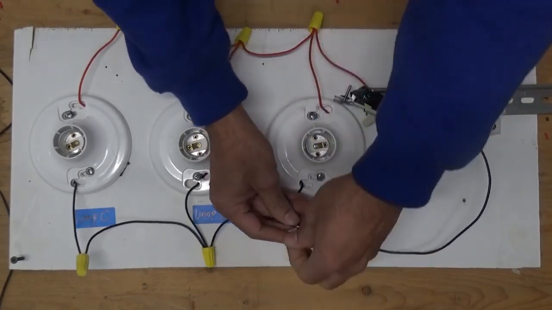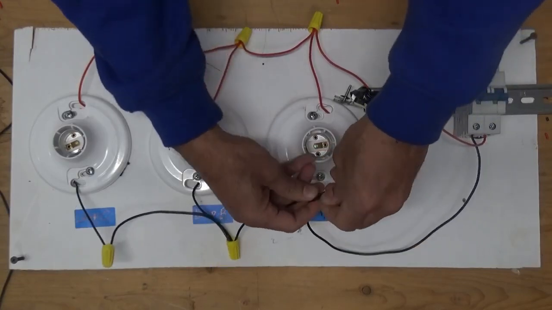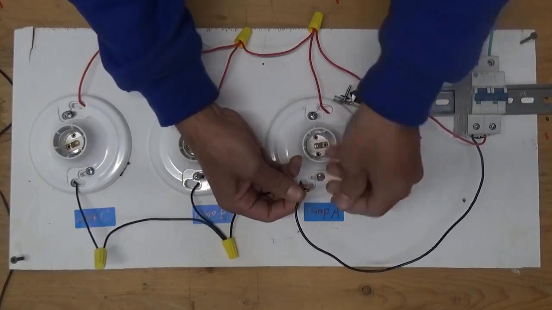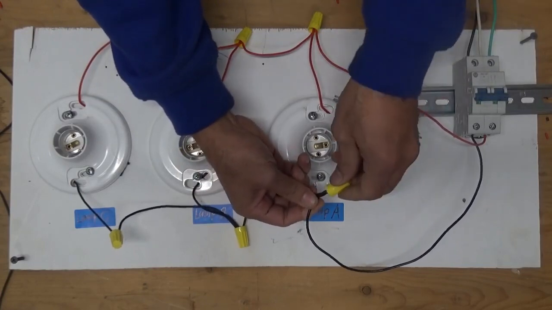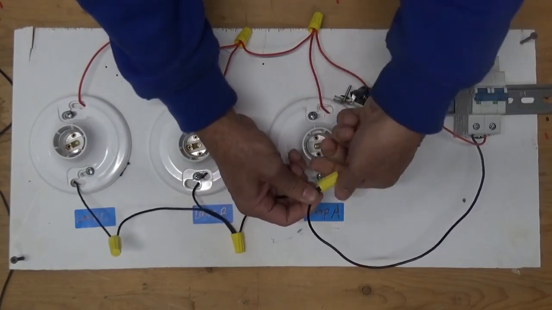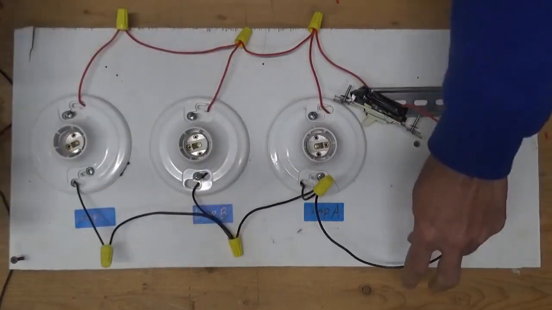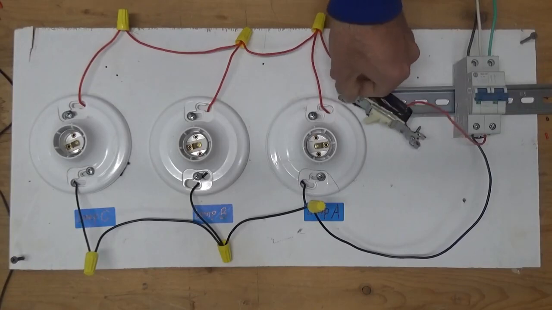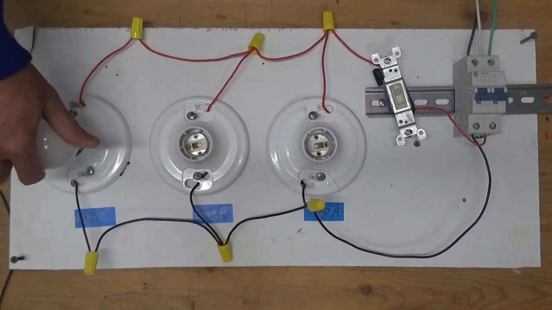Here at the same time, we're going to connect the line 2 source. Just simple as that. We're going to put the lamps.